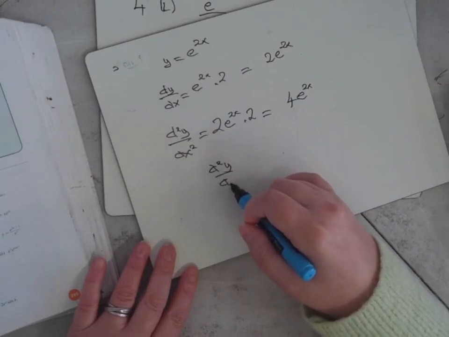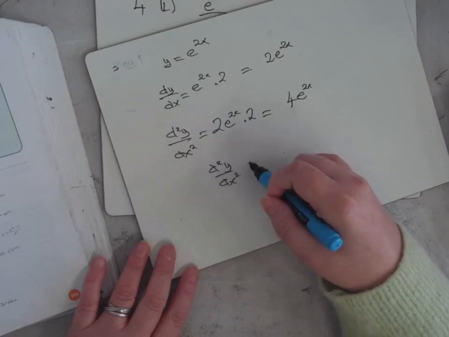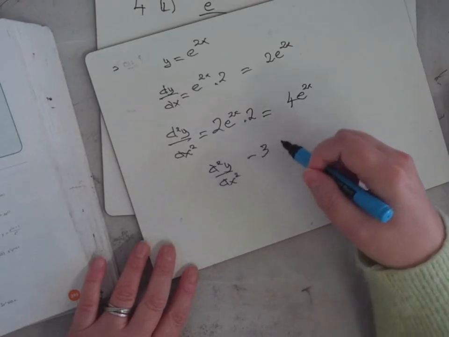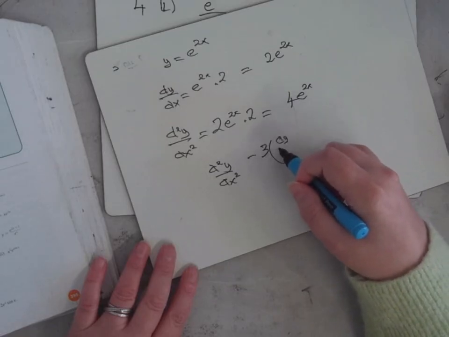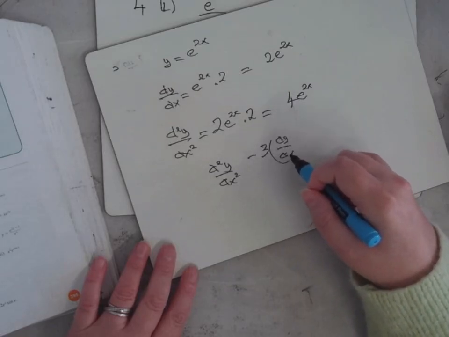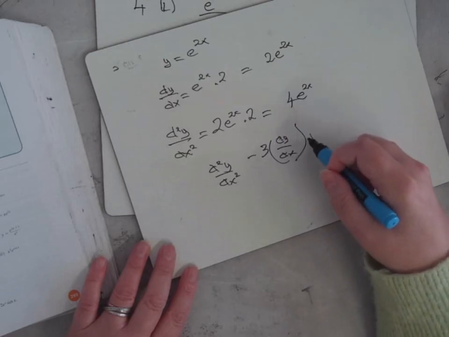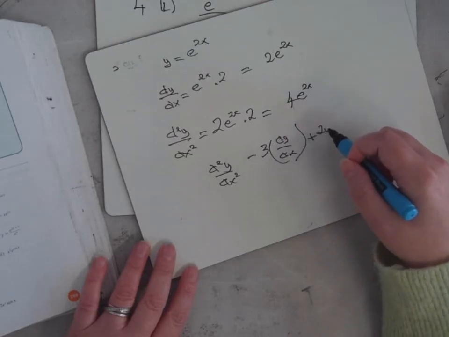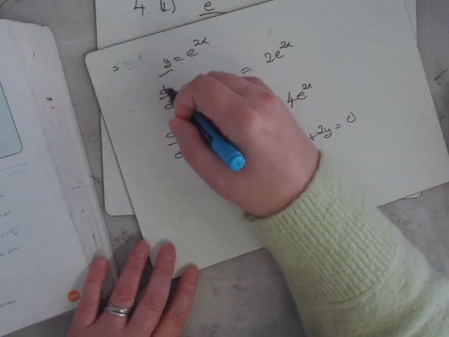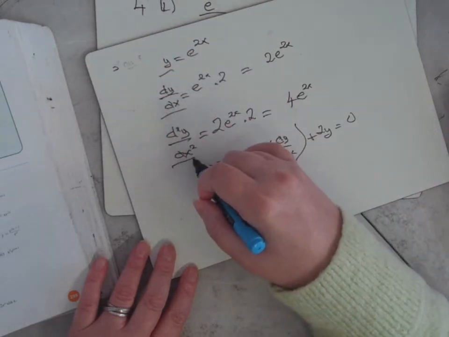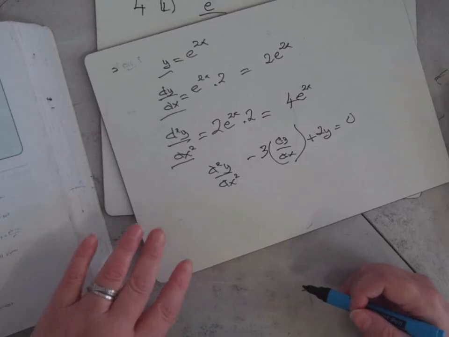dx2 minus 3 times dy/dx plus 2y equals 0. Okay, so look, here we have an expression for y, here we have dy/dx, here we have d2y/dx2. So you're just filling in your answers.